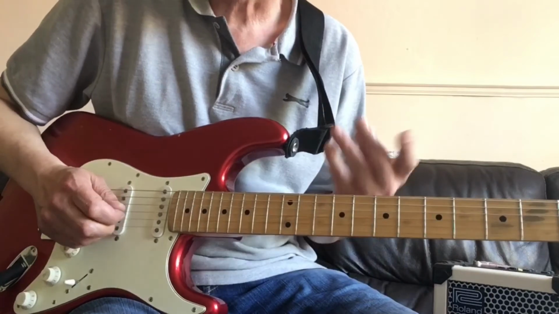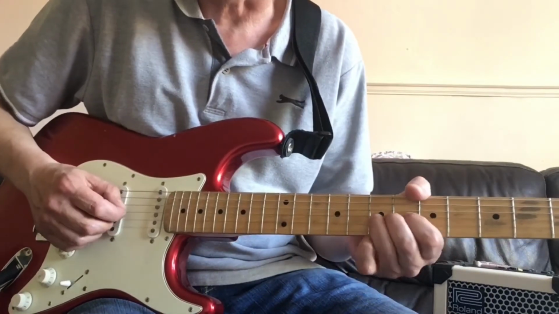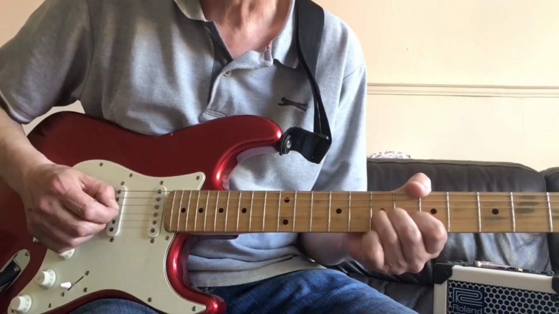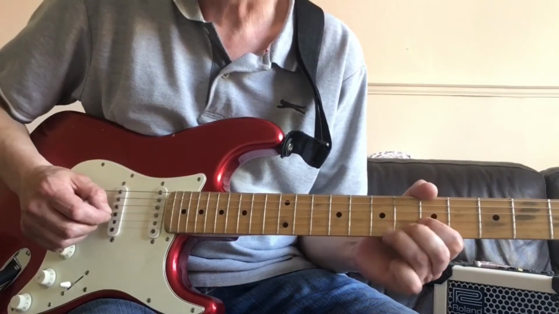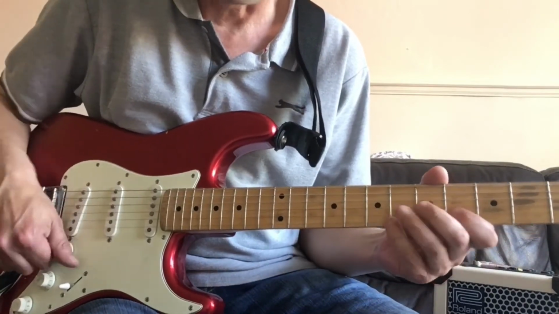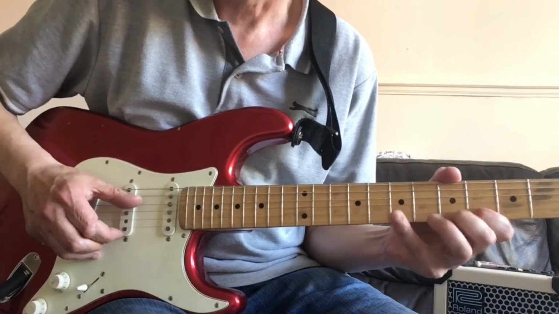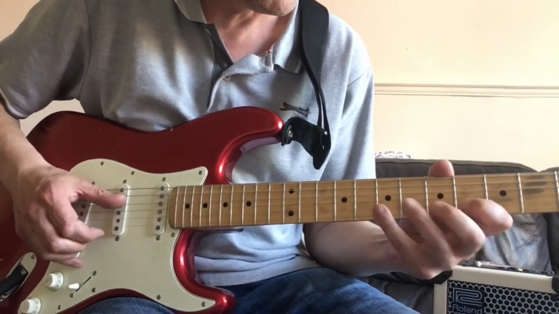So learn the scale, start perfecting your techniques like your vibrato, hammer on, pull off. There's a hammer on, pull off there. Something like that.